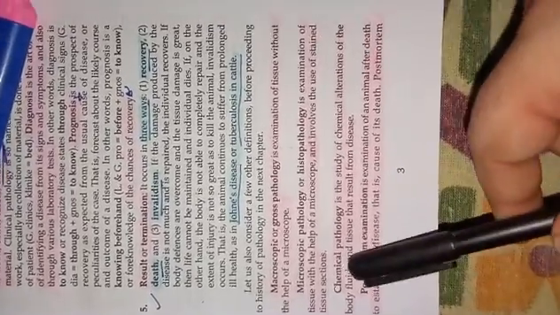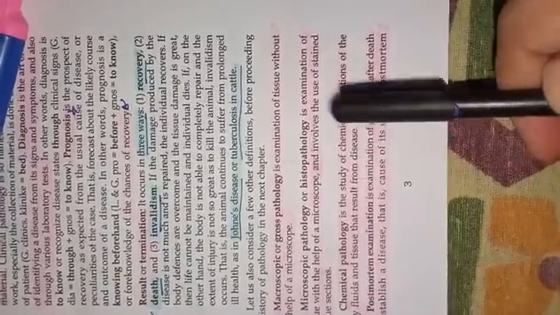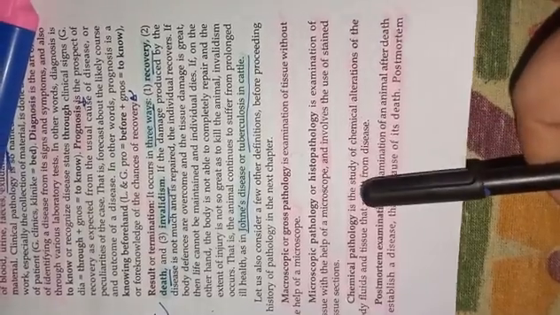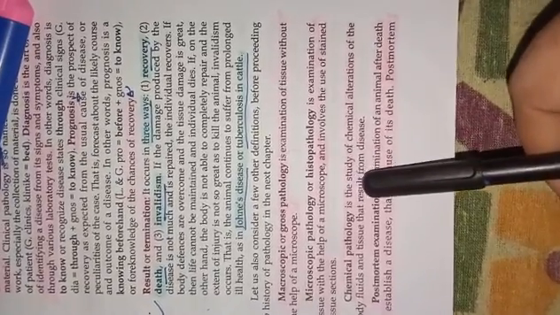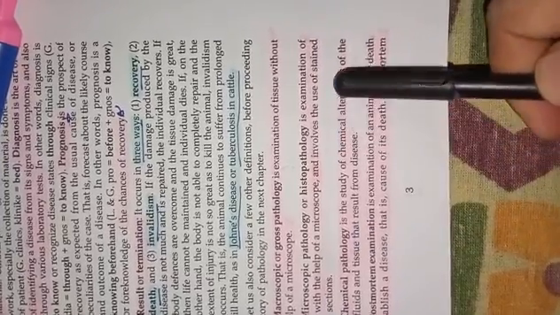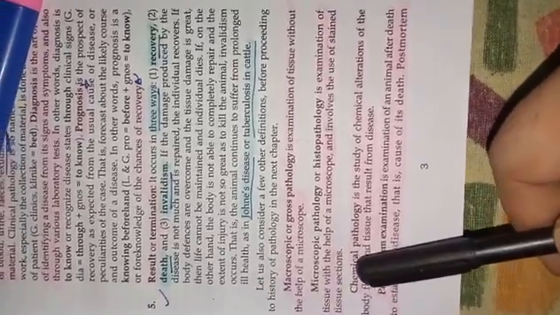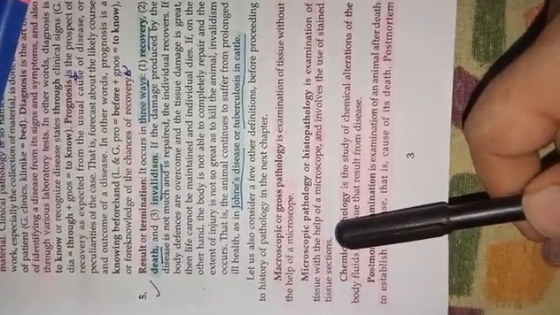Next is chemical pathology. This is the study of chemical alteration of the body fluids and tissues that results from the disease. That means when the disease progresses in a tissue or an organ, the chemical nature of the body fluids and tissues becomes altered or changed. Studying those changes in chemical nature is called chemical pathology.